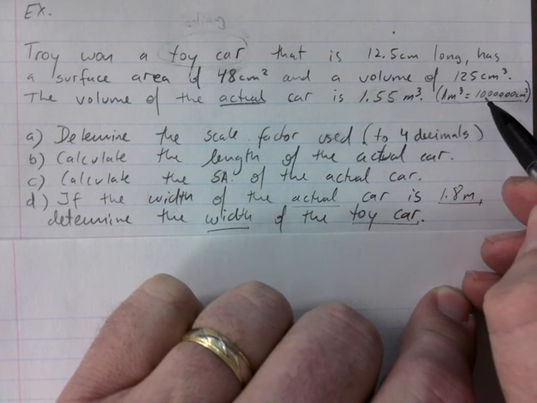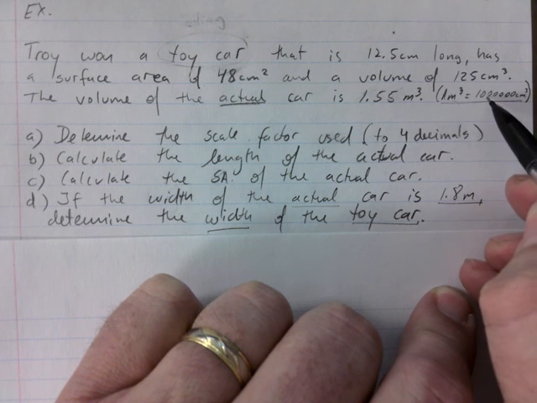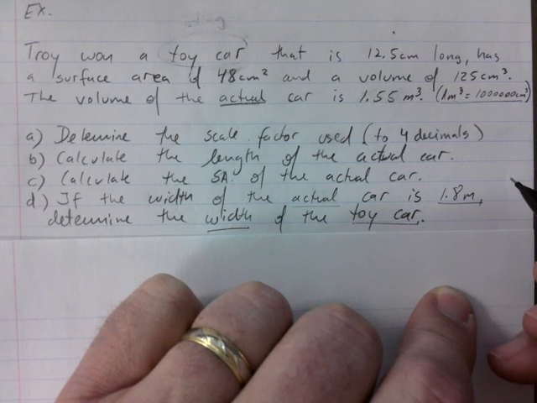Probably hard to see, but there are 6 zeros here. 1 cubic meter, right, has 1,000,000 cubic centimeters.